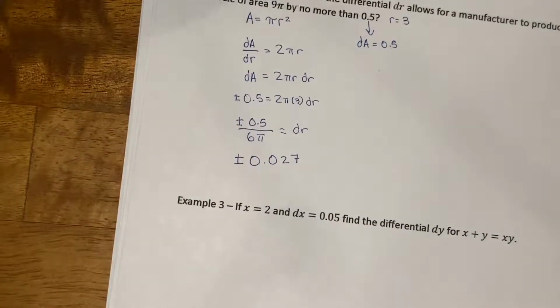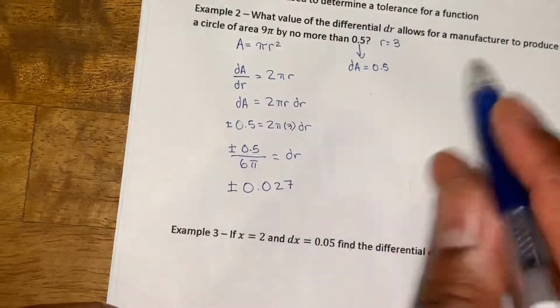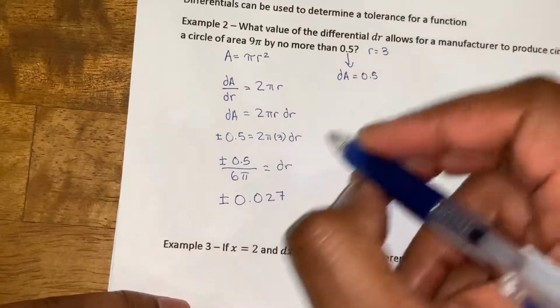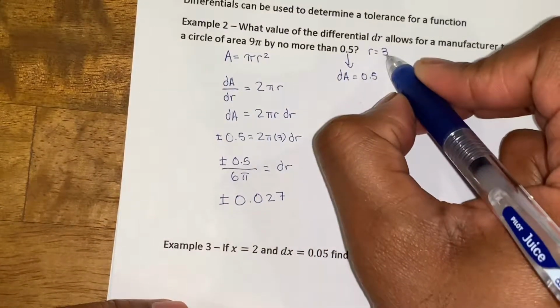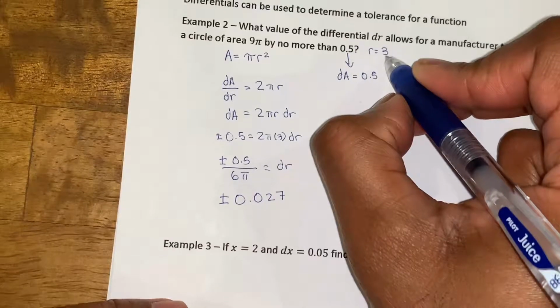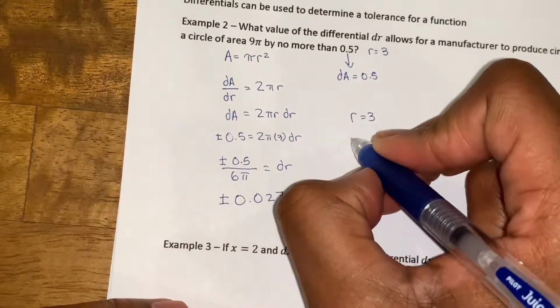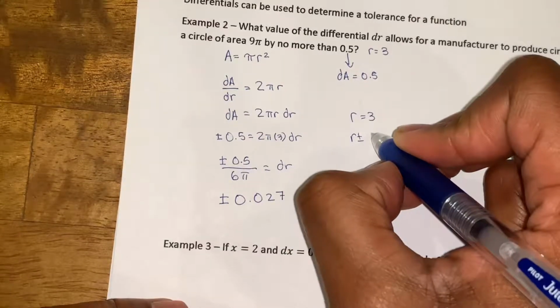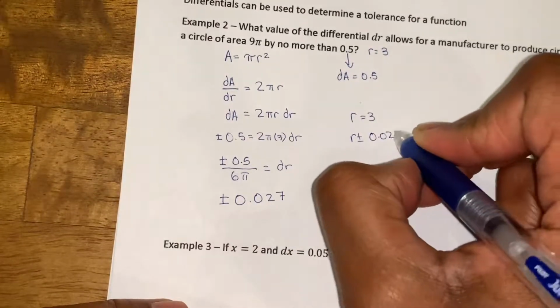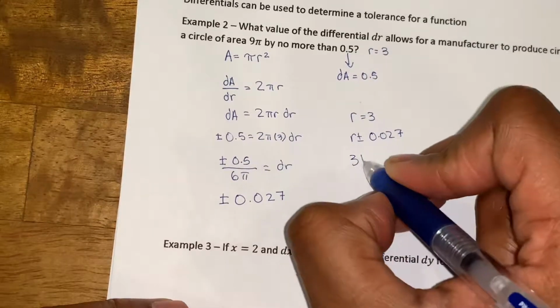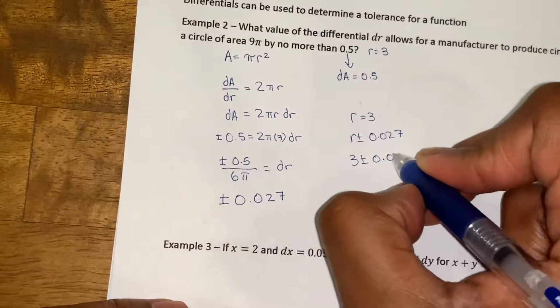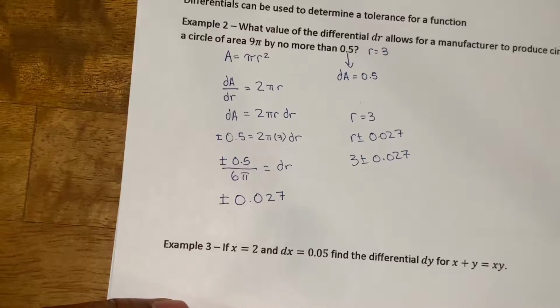So that means we can add 0.027 to this. So r equals 3, so r plus or minus 0.027 is 3 plus or minus 0.027.